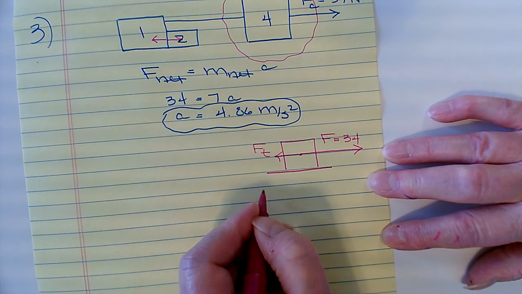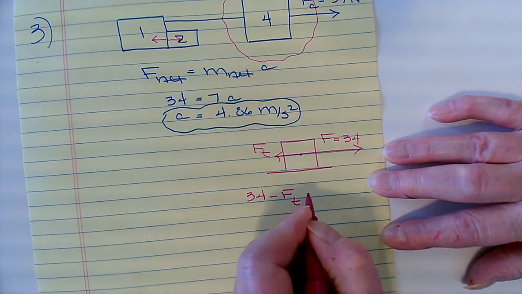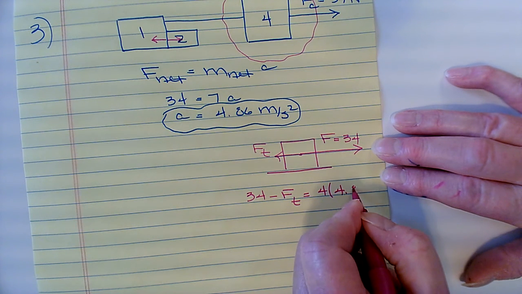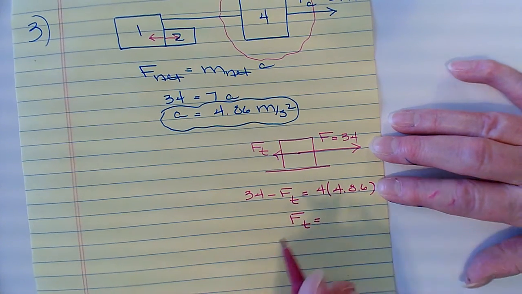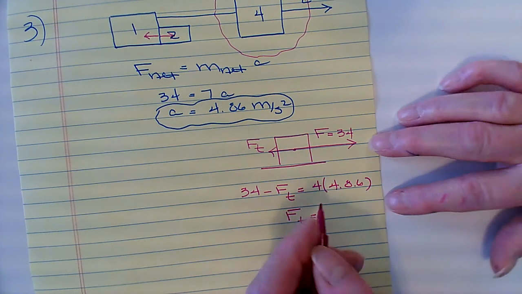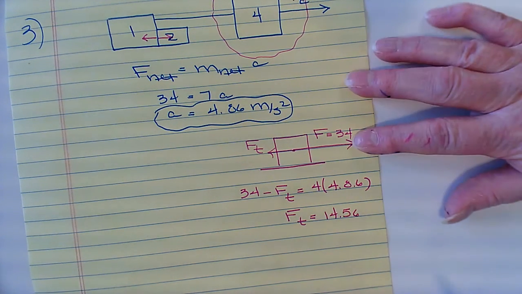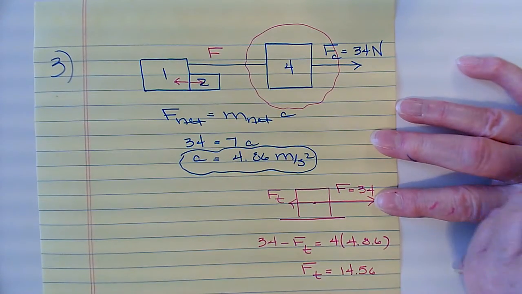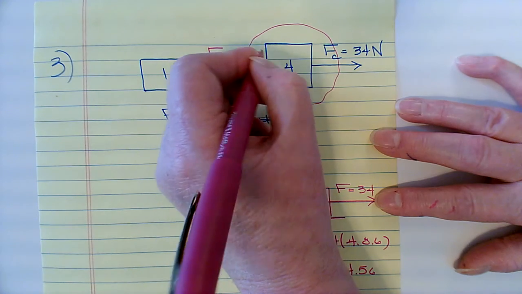And so F net equals MA, that's going to be 34 minus F_T equals the mass of this block, which is 4, times the acceleration, 4.86. And so we can find the tension in the string, which I got 14.56. All right, so I'm going to put that back in my picture up here. F_T equals 14.56.